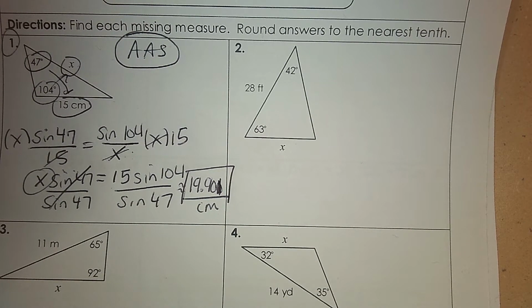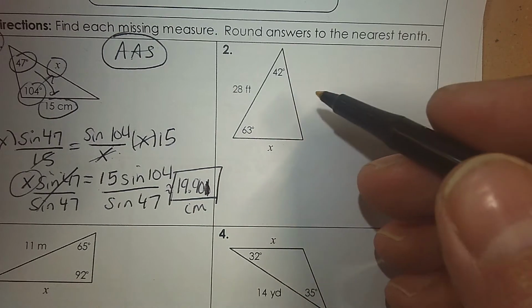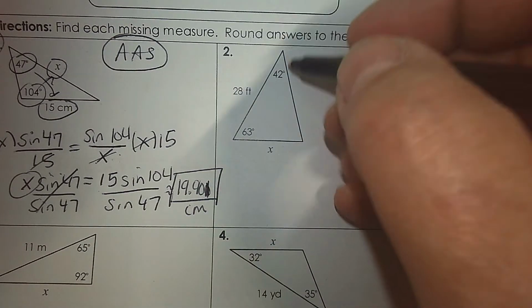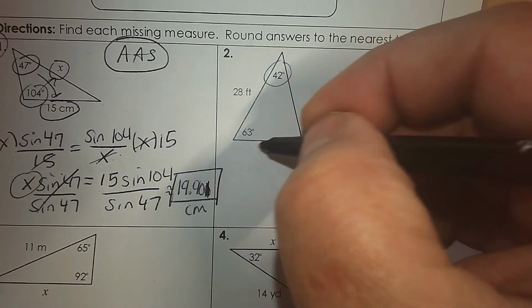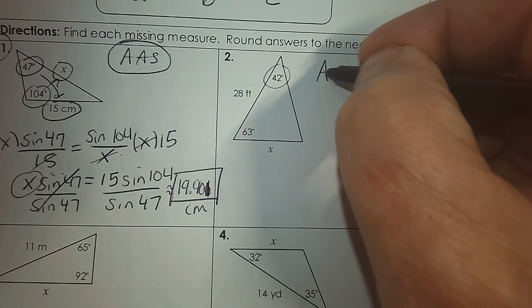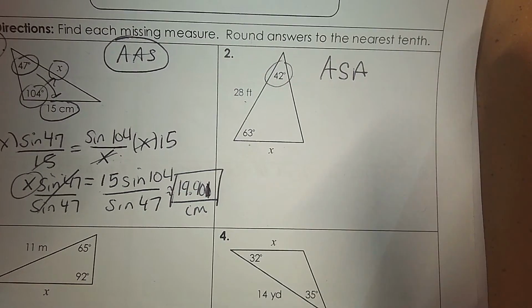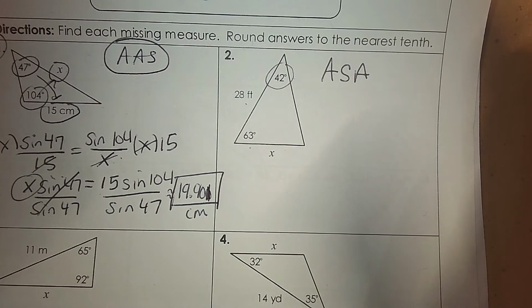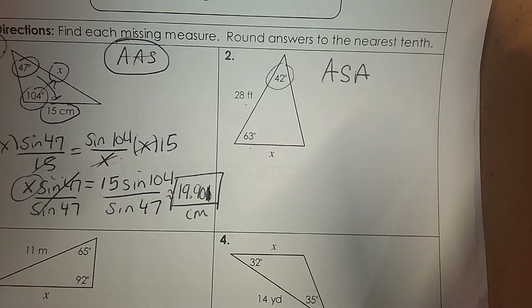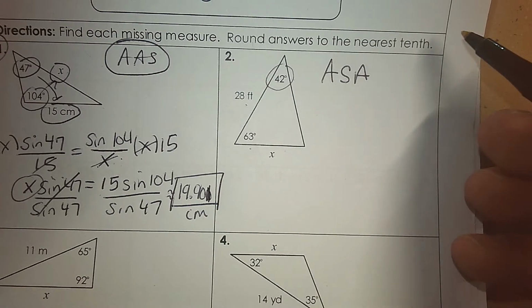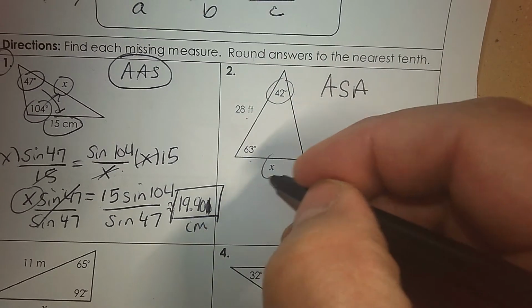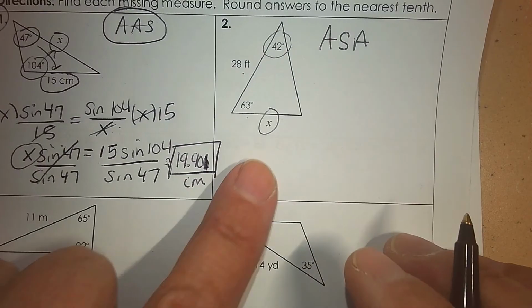And as you practice the skills, it's going to get easier. So let's go through the skills again. Number 2, I want to identify what type of triangle this is. I'm going to start with an angle and go around the triangle. I have an angle, then a side, and then an angle. One way to classify this triangle is calling it an angle, side, angle triangle. Now, my goal is to find the side length of x.